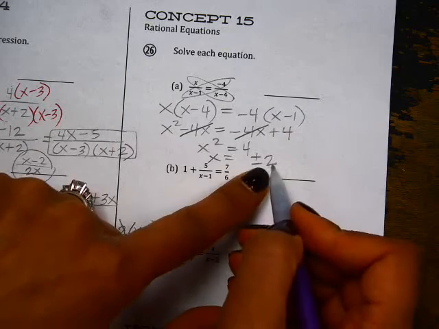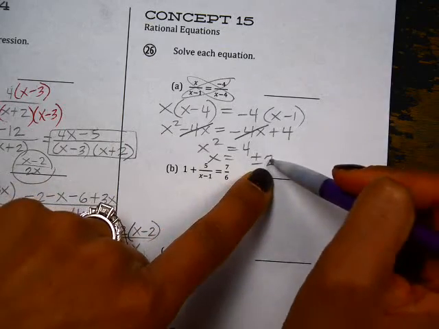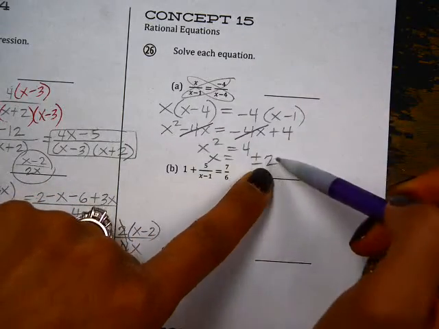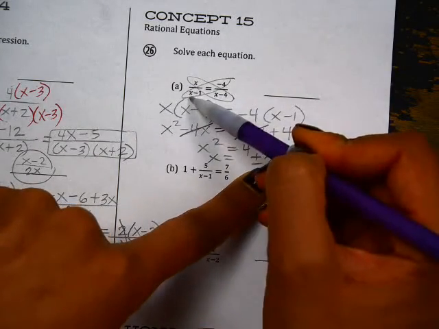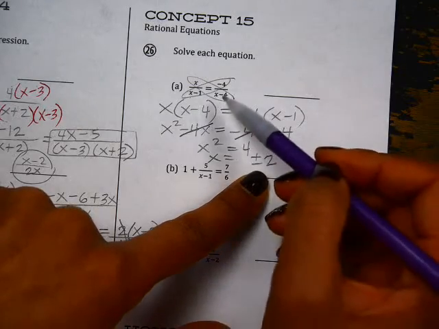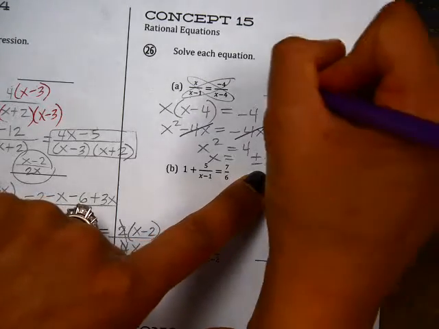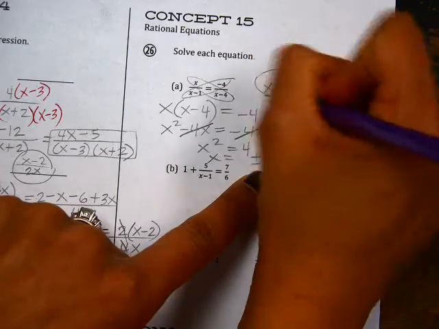Make sure to check for extraneous solutions, meaning when you look at the original problem, does each of the solutions or either of the solutions make the denominator 0? 2 and negative 2, neither would make the denominator equal to 0, so both of these are valid solutions.